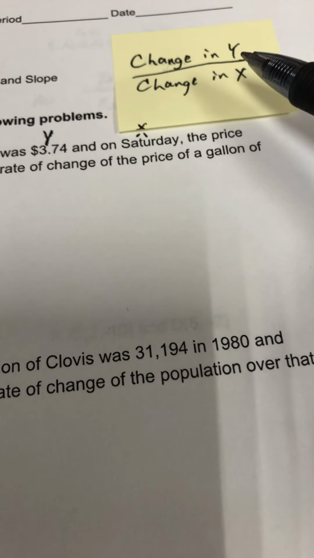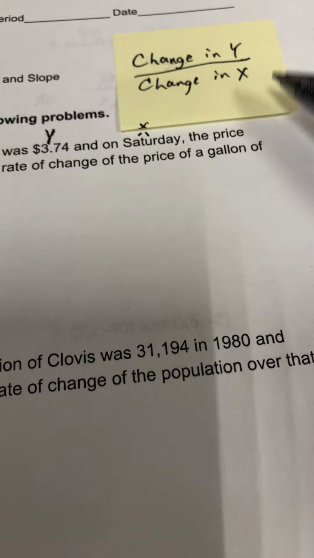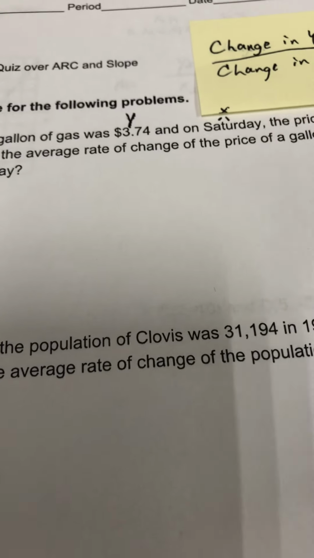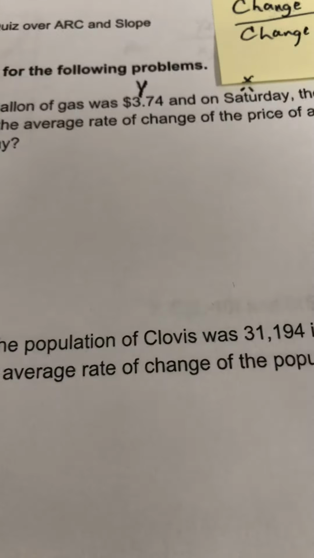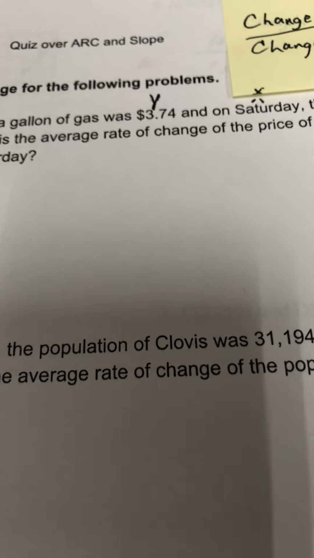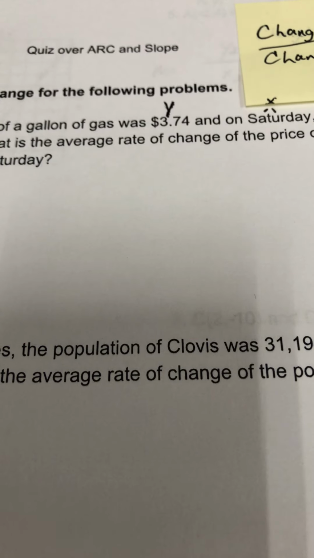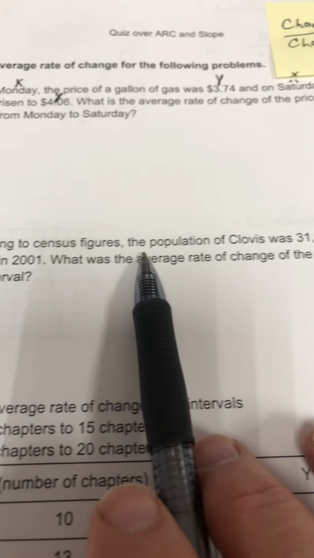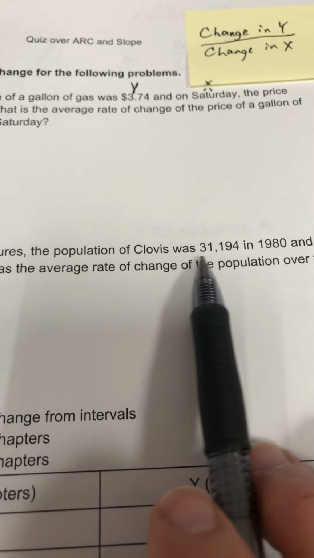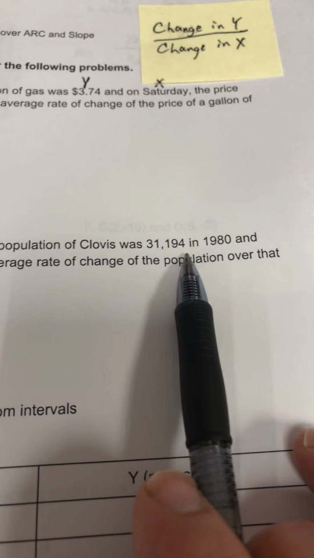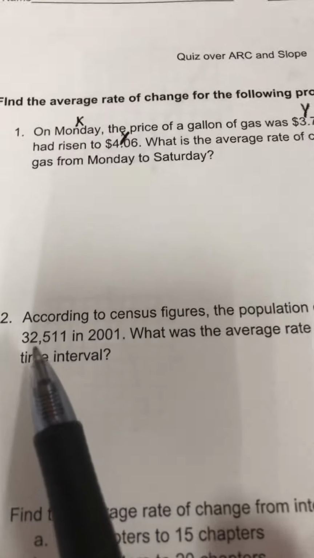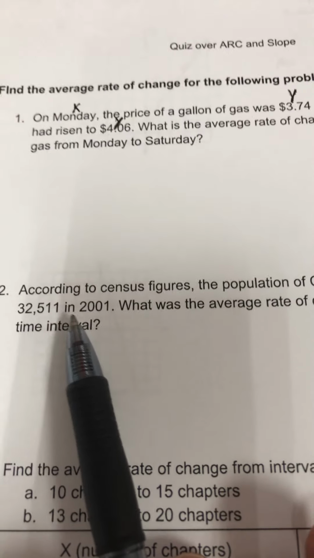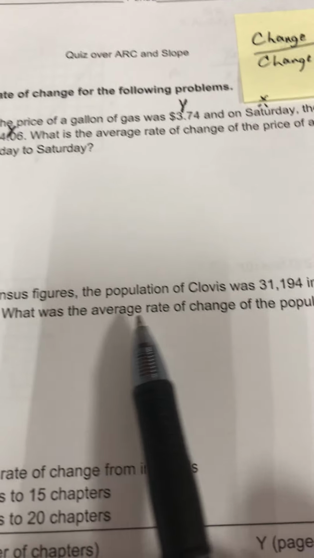Then take that numerator and divide it by the denominator, and that will give you how many cents the average rate of change is. It went up daily. What's the average? For number 2, according to census figures, the population of Clovis was 31,194 in 1980 and 32,511 in 2001. What was the average rate of change of the population over that time interval?